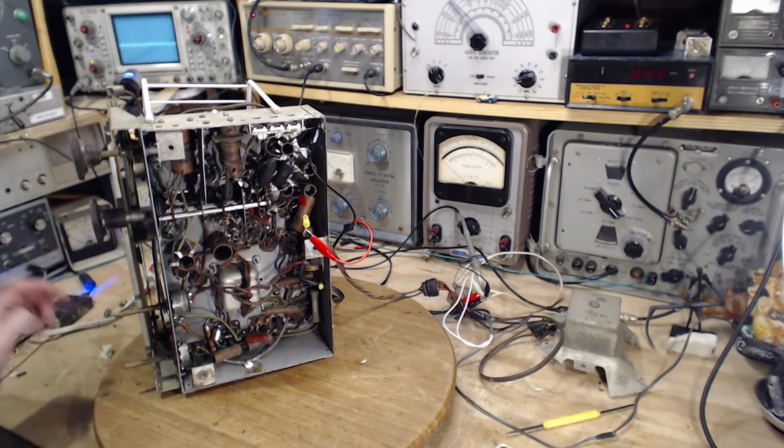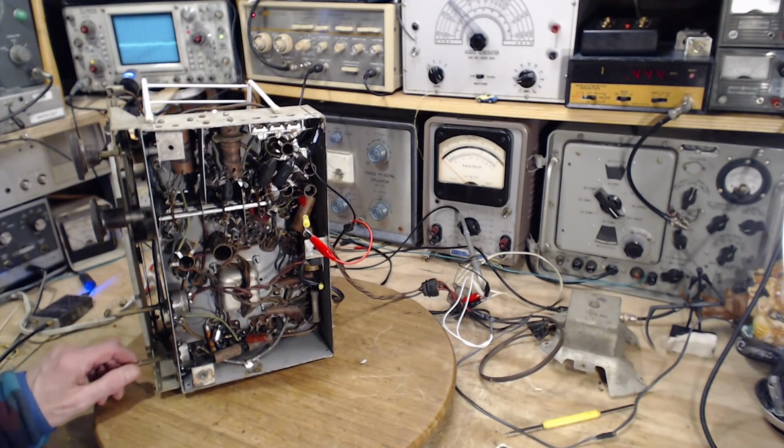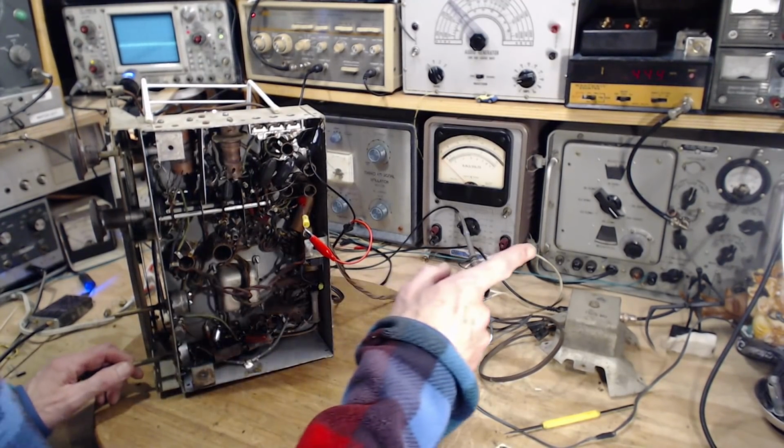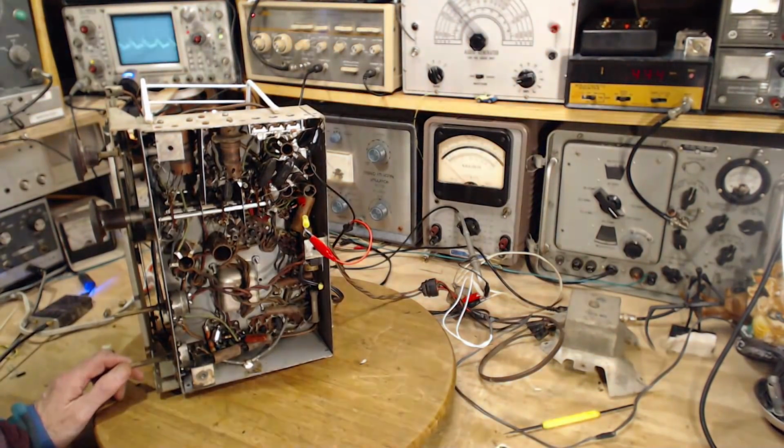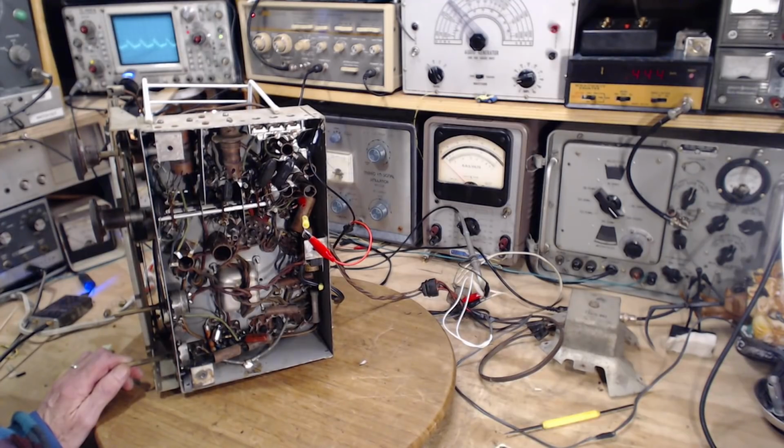Something happened when I tipped it. Well, I got one more power boost on this guy. Let's go there. Voila! There we go. I just was too chicken to turn it up high enough.